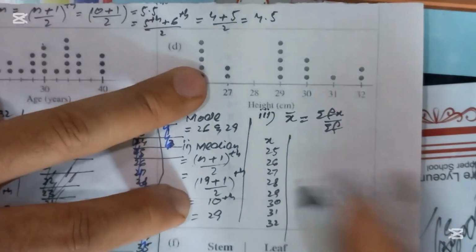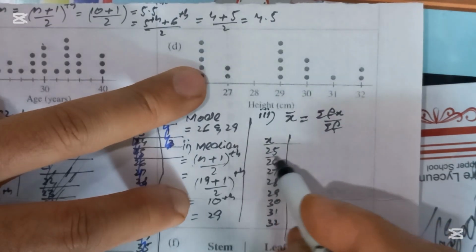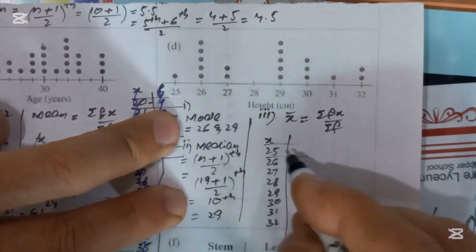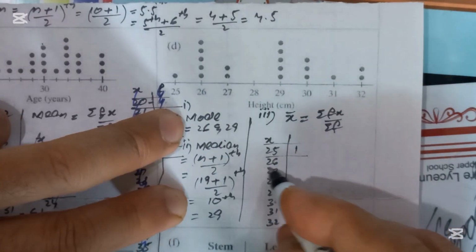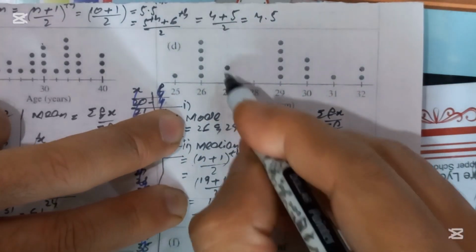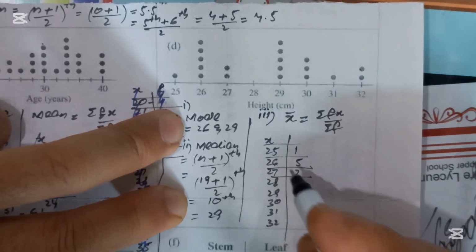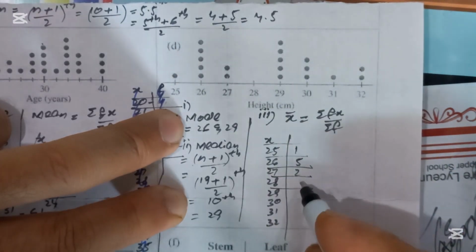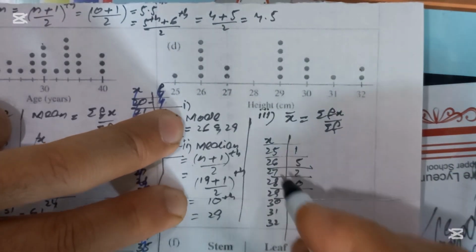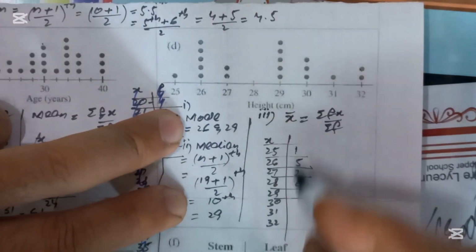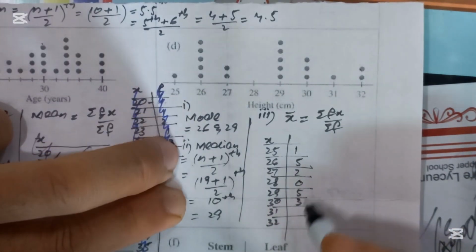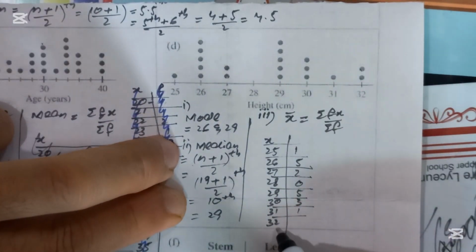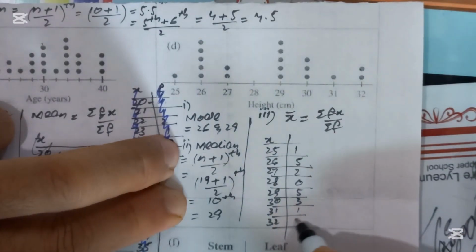Now we will put the frequencies of these values. 25 is coming one time, 26 is coming 1 2 3 4 5 times, 27 is 2 times, 28 is 0 times, 29 is 1, 2, 3, 4, 5 times. Number 30 is 3 times. Number 31 is 1 time. And number 32 is 2 times.